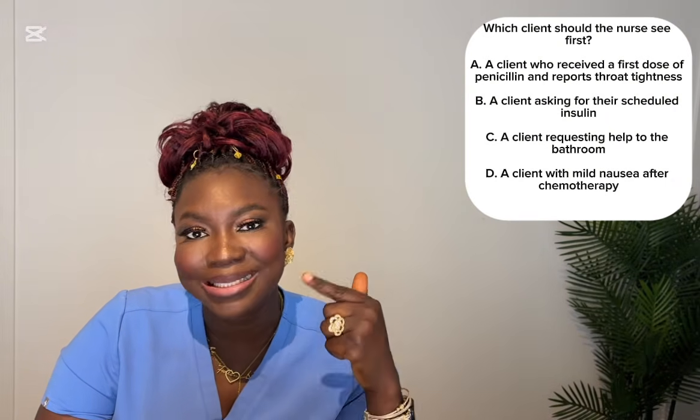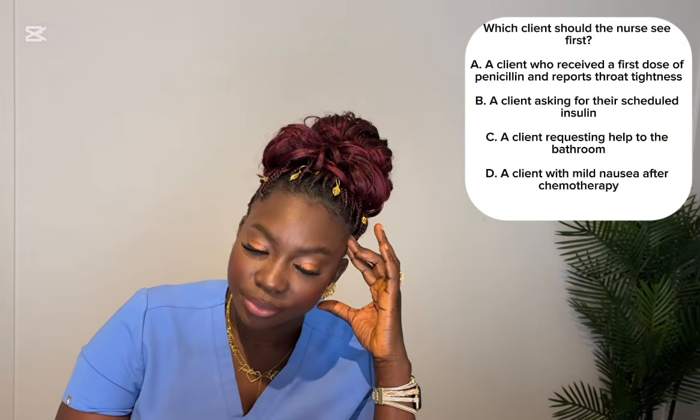Now let's go. Which client should the nurse see first? A, a client who received a first dose of penicillin and reports throat tightness. B, a client asking for their scheduled insulin. C, a client requesting help to the bathroom. And D, a client with mild nausea after chemotherapy. Guys, the right answer is A. A client who received the first dose of penicillin and reports throat tightness.